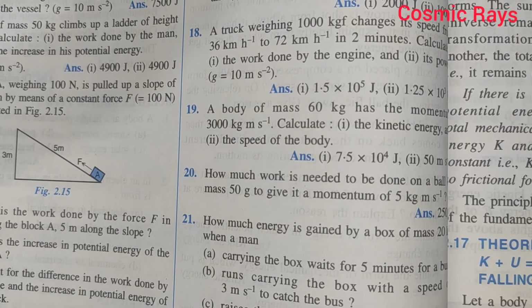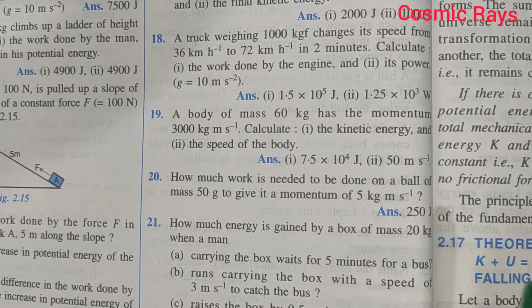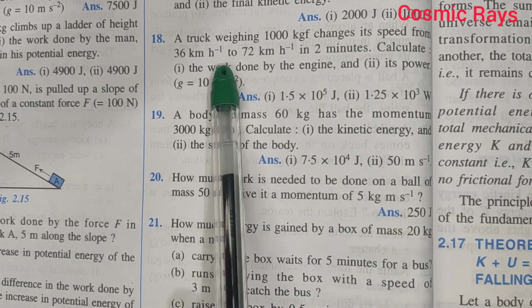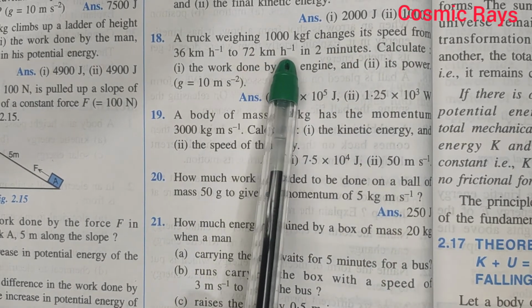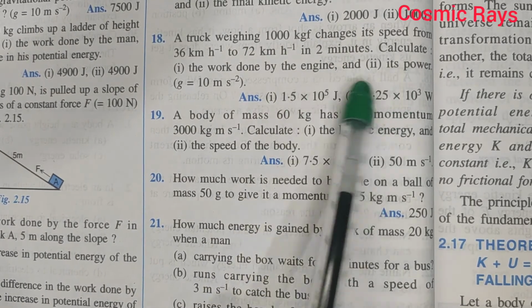Another important question that I want to discuss with you is question number 18. It says a truck weighing 1000 kgf changes its speed from 36 km per hour to 72 km per hour in 2 minutes. We have to calculate the work done by the engine and its power.